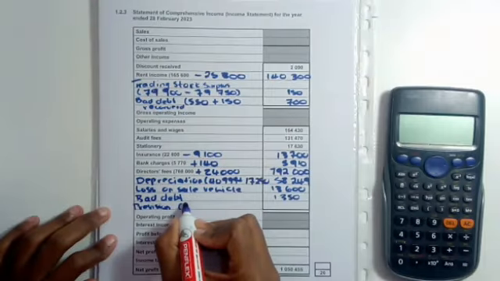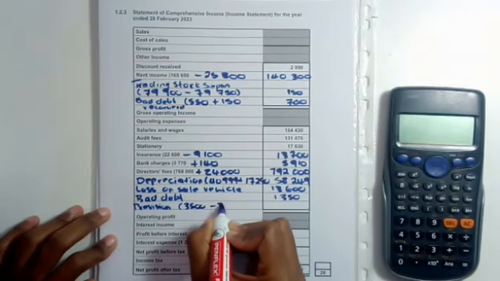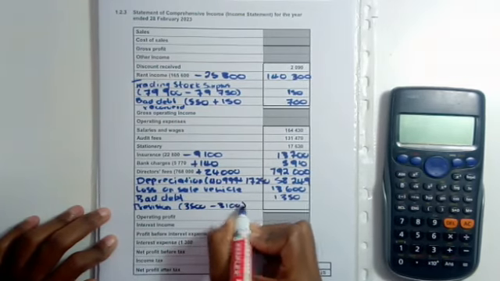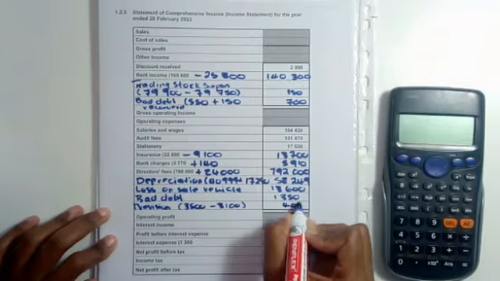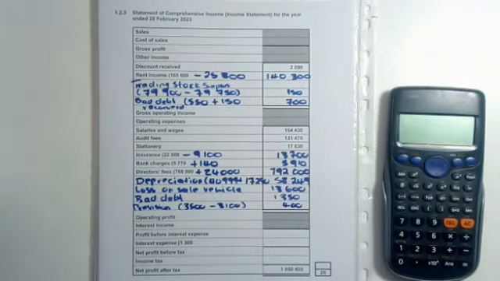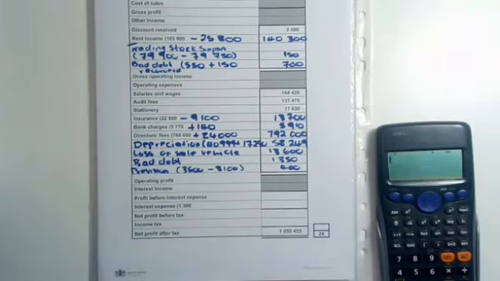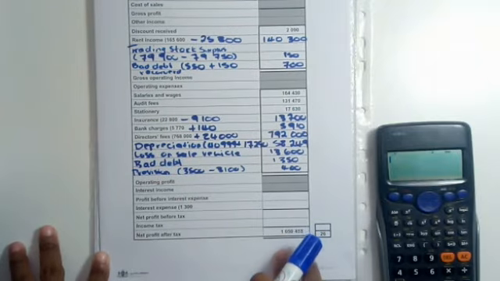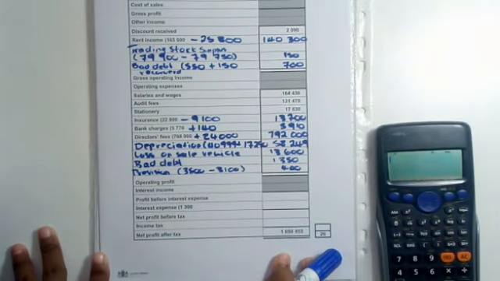How do we calculate what is remaining? We will take the 3.5 and minus the 3.1, and you will see that it is only short of 400. Next, we move on to our information under operating profit.